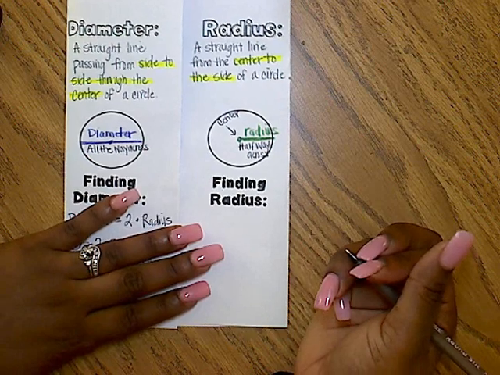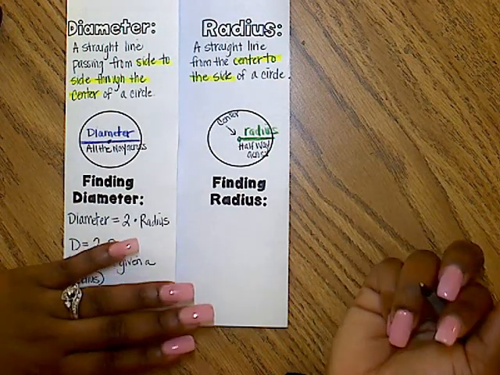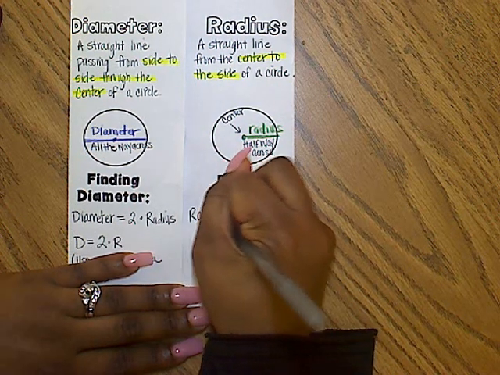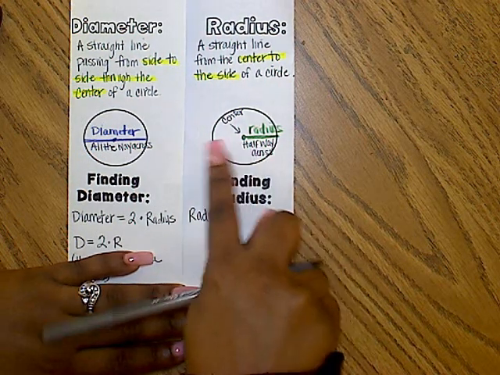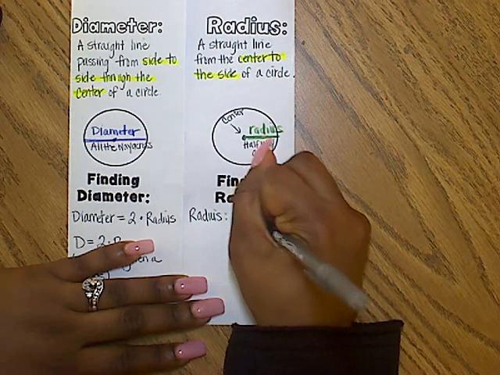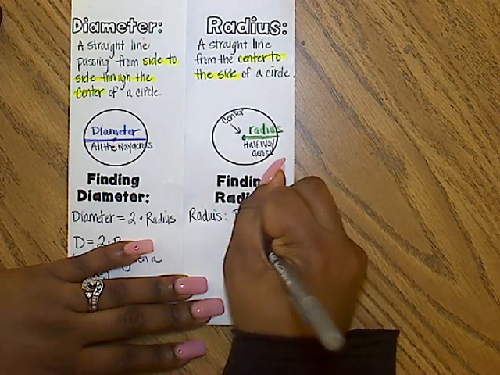Okay, so now let's look at our formula for finding radius. Because it's half of the diameter, it's going to be the diameter divided by 2.